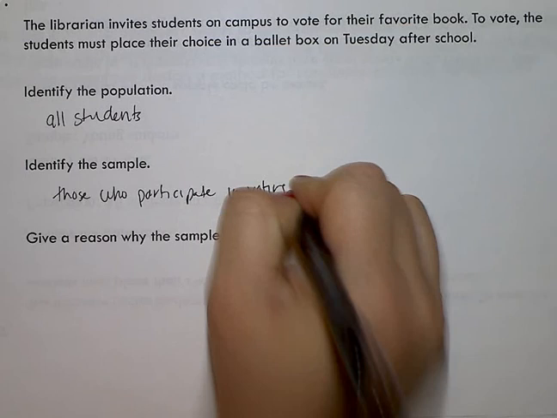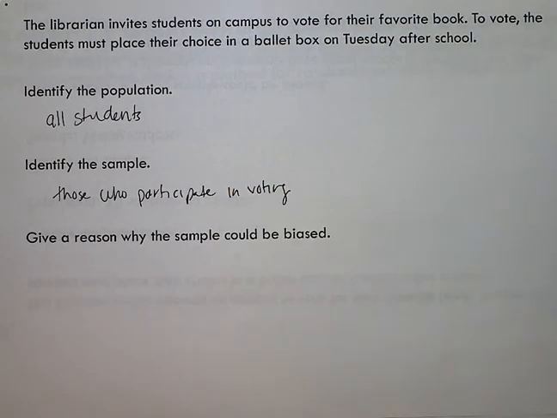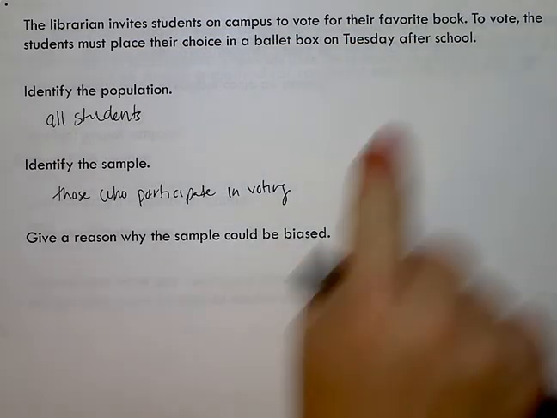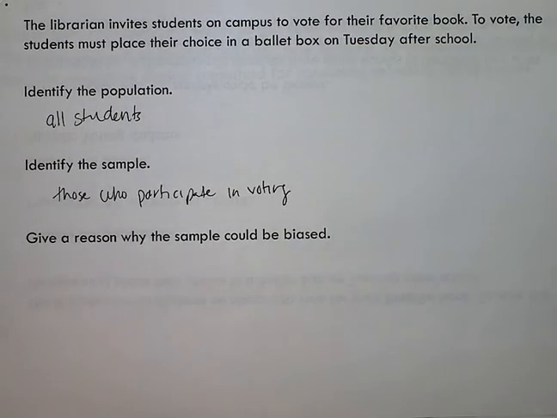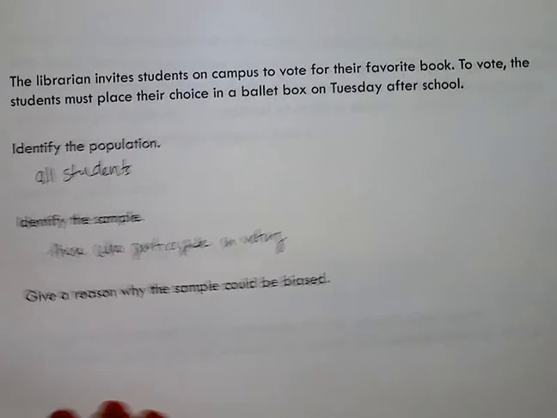Now, why could this be biased? If everyone does not have the opportunity to participate, then you can find room for bias. For instance, let's come up with some examples. Maybe there's some sports teams that have an away game on Tuesday. And if there's only one opportunity to place your vote, they would not have an opportunity. Or maybe there's a club that has a meeting immediately after school. They would not have an opportunity to vote, which makes it biased, okay? Again, circle or X, please.